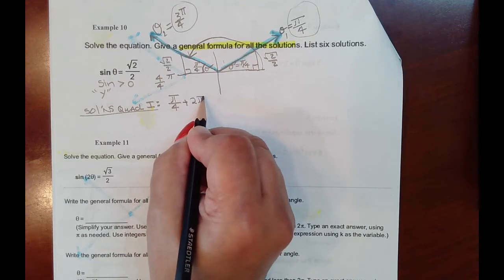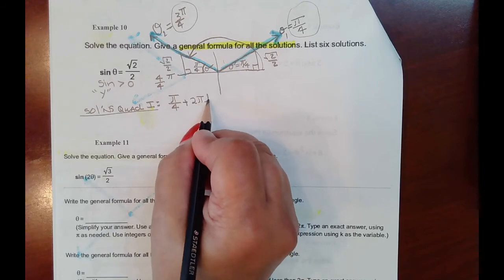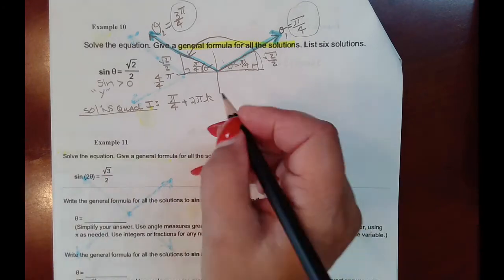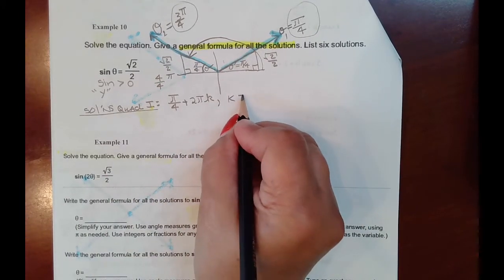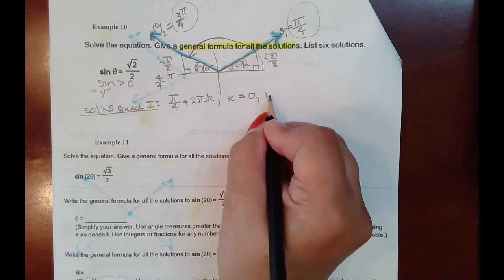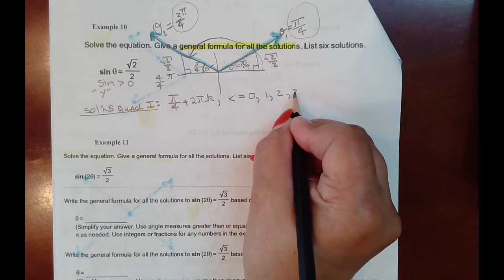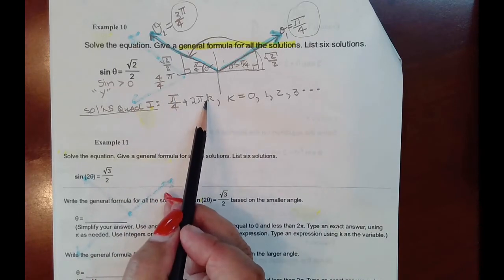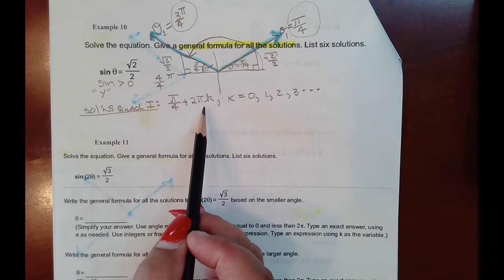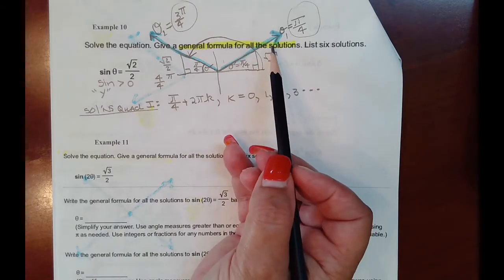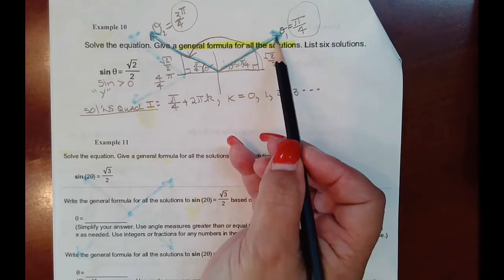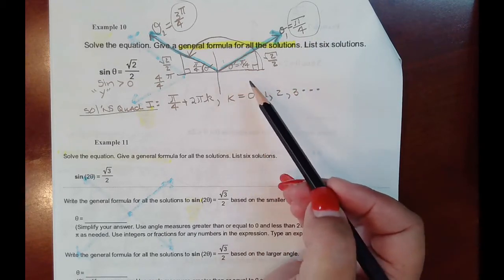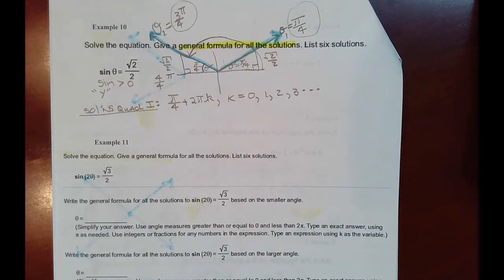So 2 pi times k, and you can put the k right after the 2 or right at the end. So you're saying that k can be any integer, 0 or 1 or 2 or 3, on and on, any integer. So if you put a 0 in there, it would be pi over 4 plus 0, that means you're there the original time. When you put a 1 in there, that means you're rotating 1 additional time, but still landing here, thus resulting in the same values and the same reference angle.